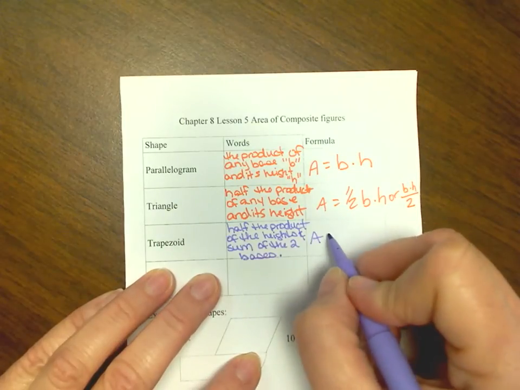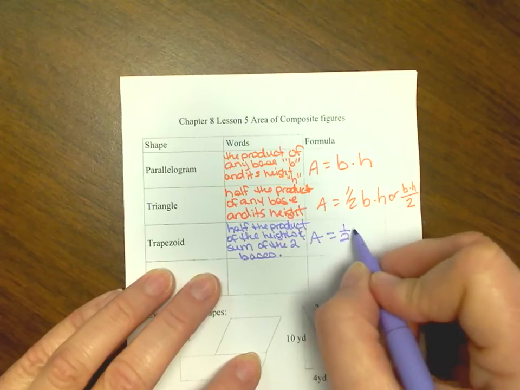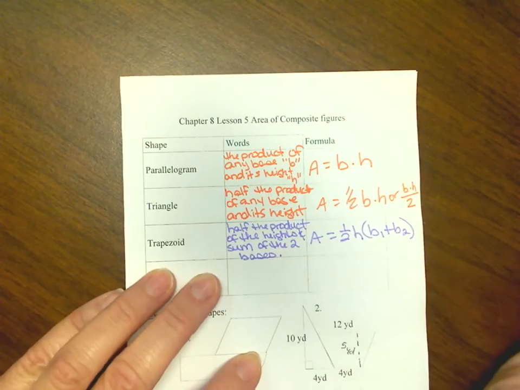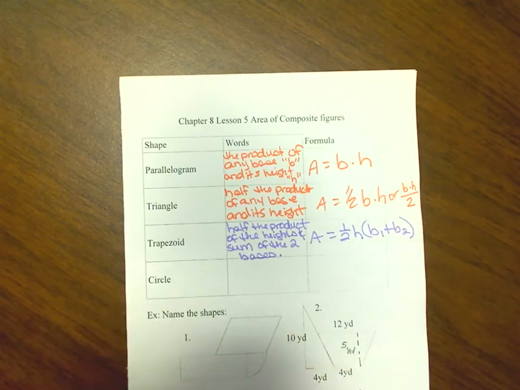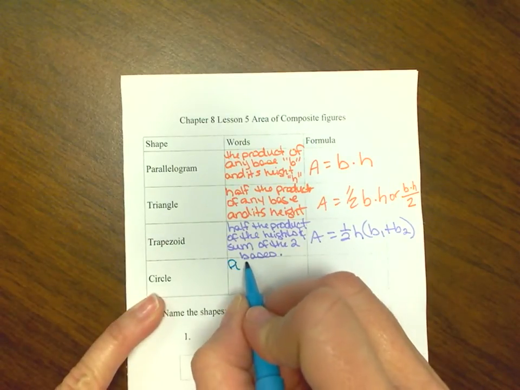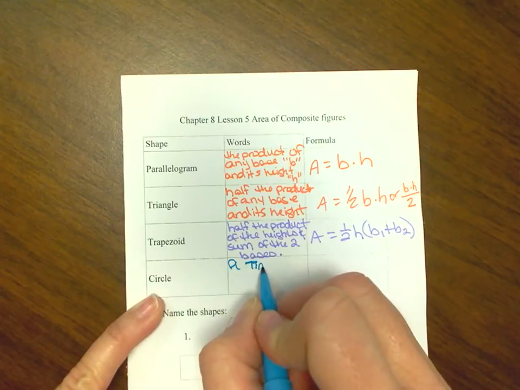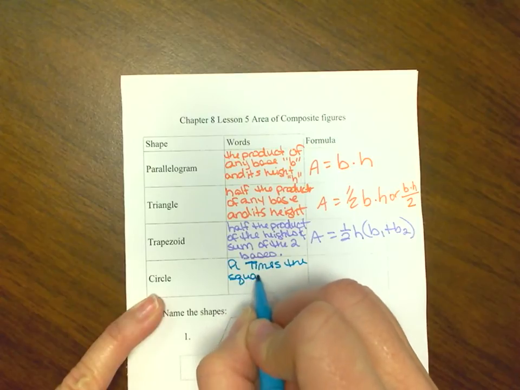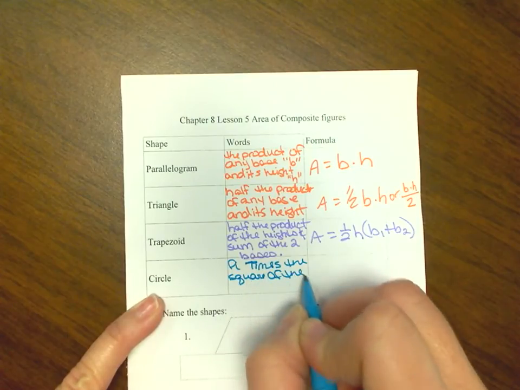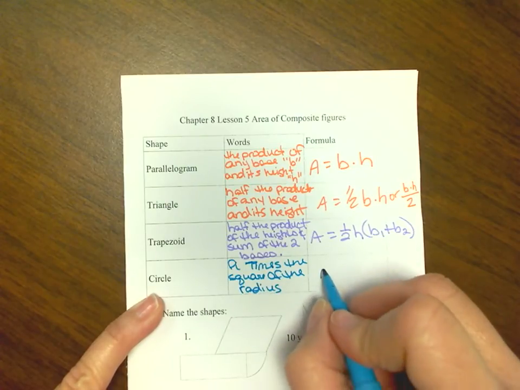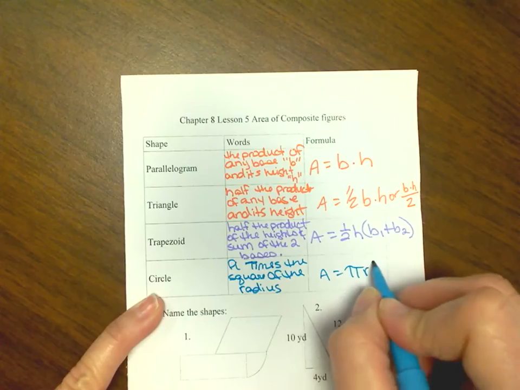So area for a trapezoid is area equals 1/2 height, base 1 plus base 2. Circle is what we just went over. Pi times the square of the radius, which we just covered. So area equals pi r squared.